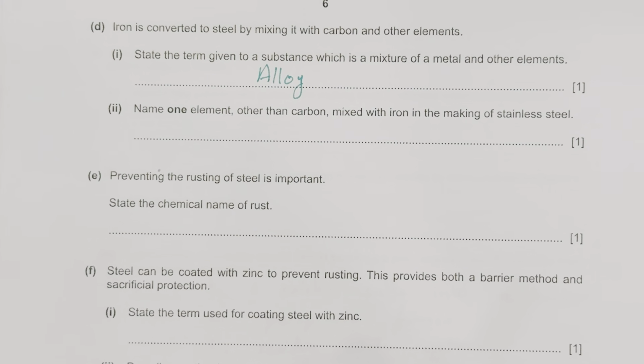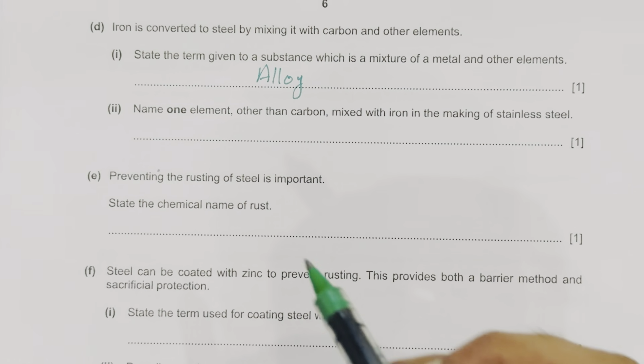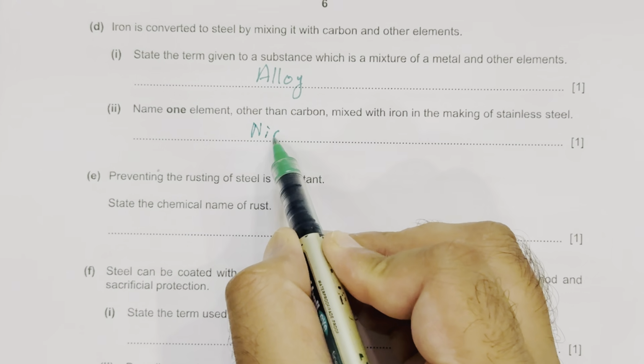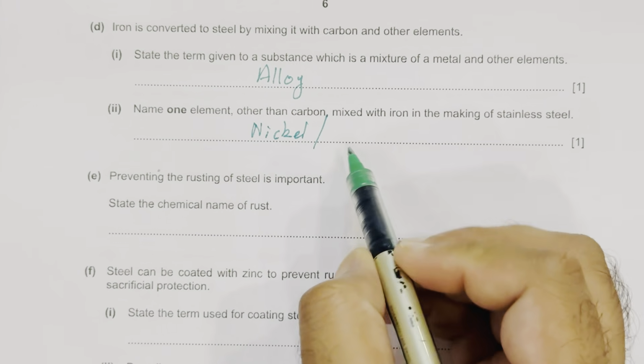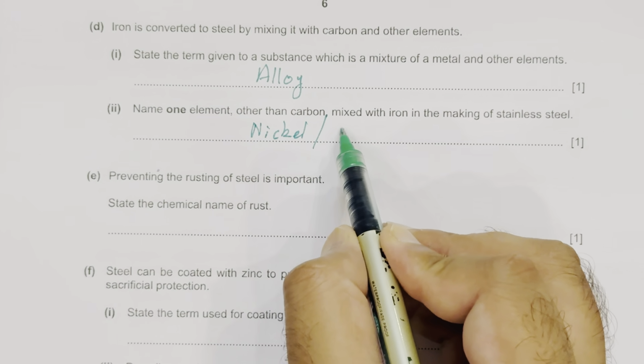Moving to the next part, name one element other than carbon mixed with iron in the making of stainless steel. We can add nickel or chromium. So you can write either one of them, nickel or chromium.